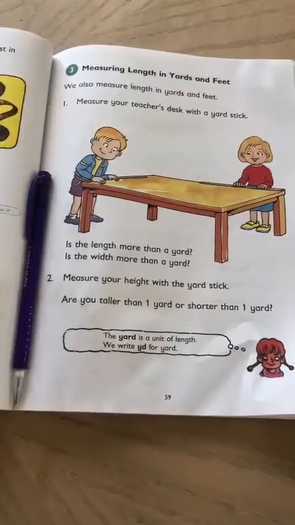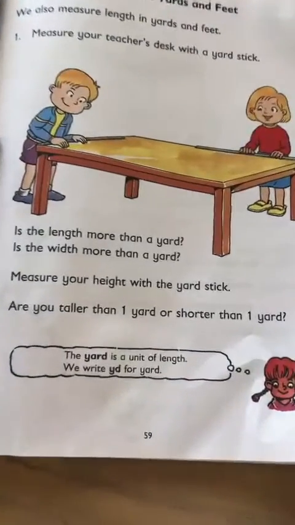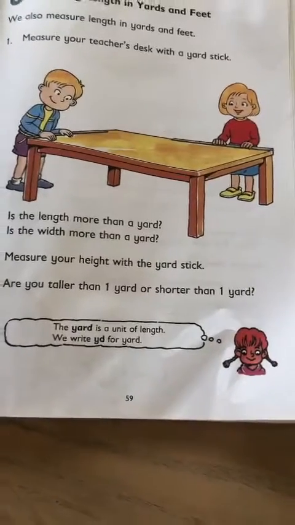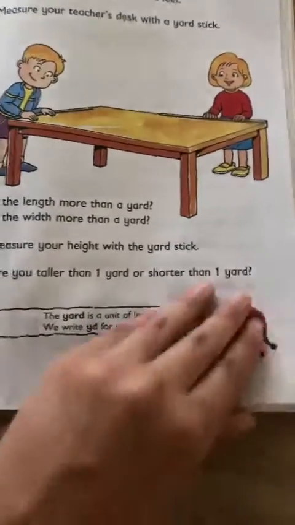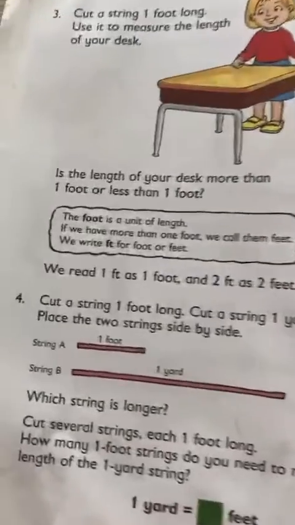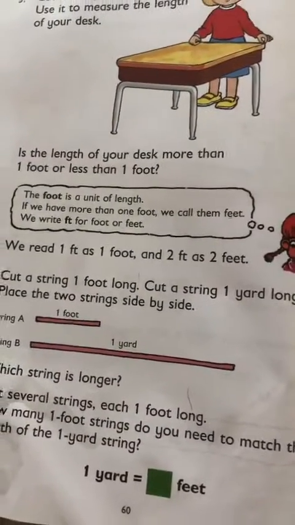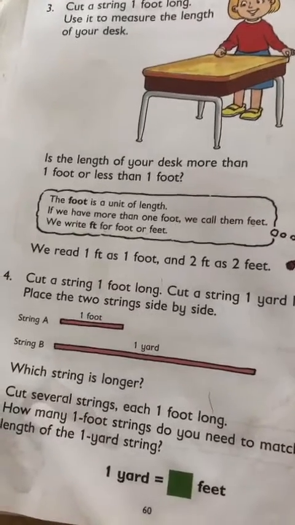Now, when we are talking about yards, we write YD for yard. A yard is a unit of length. Remember that we always write YD for yard. But if we are talking about a foot, the foot is a unit of length. If we have more than 1 foot, we call them feet. We write FT for foot or feet.